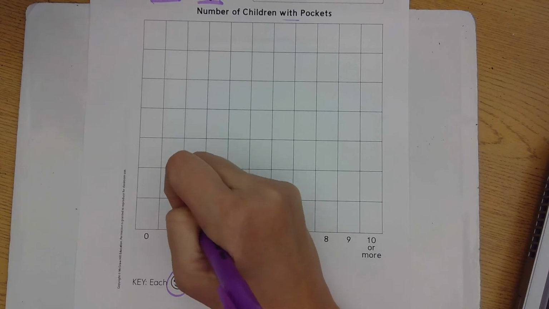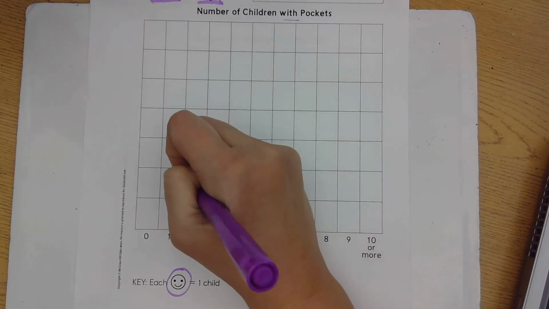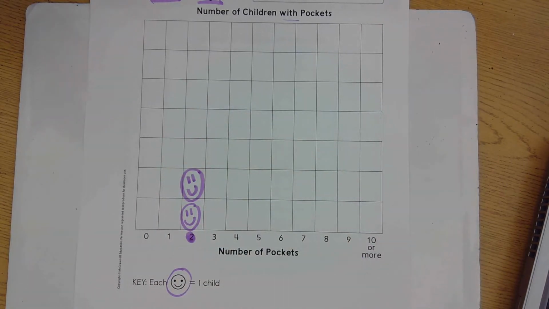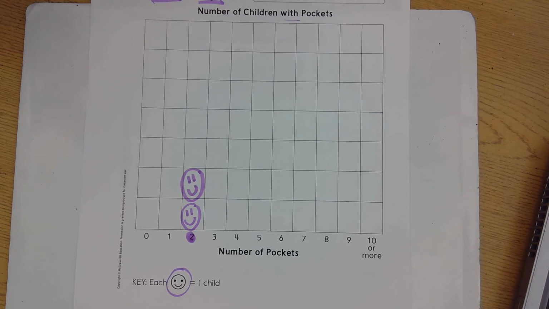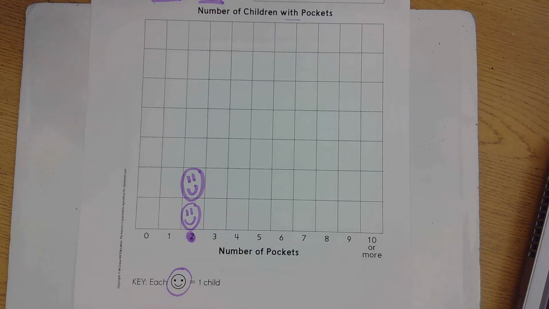I would draw a smile under the 2 pockets area. And if there were 2 children in the classroom that had 2 pockets, I would draw 2 smiles. So the smiles are representing each child in the classroom.